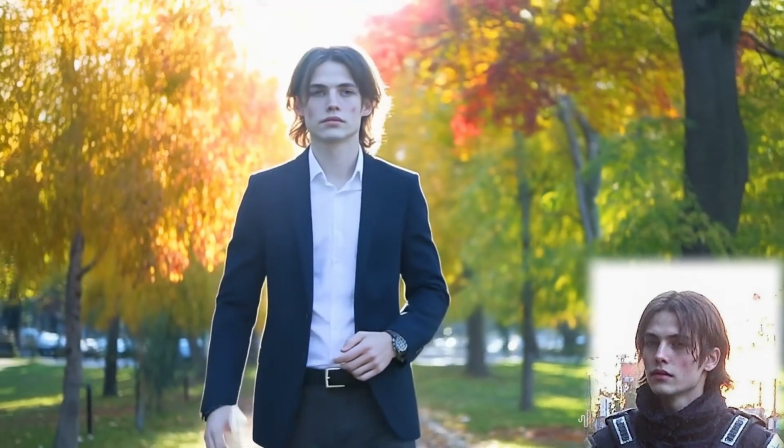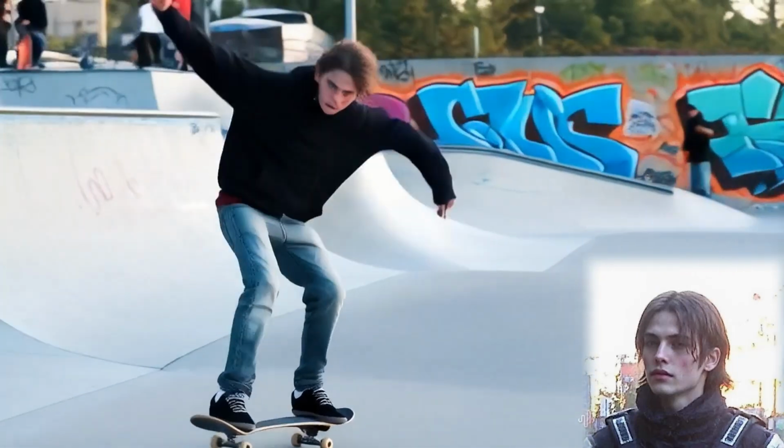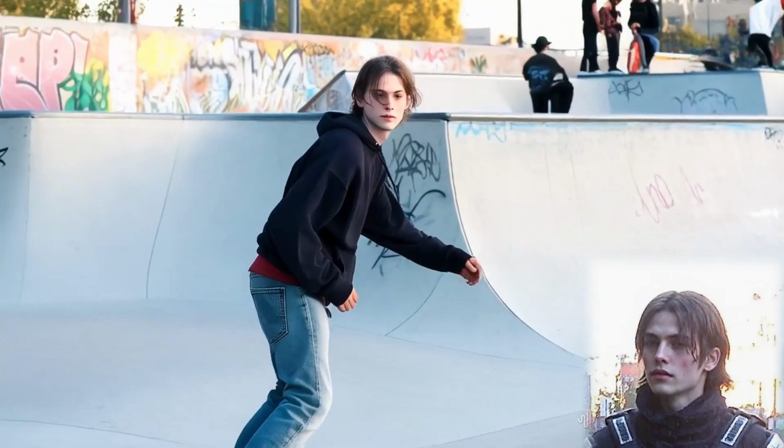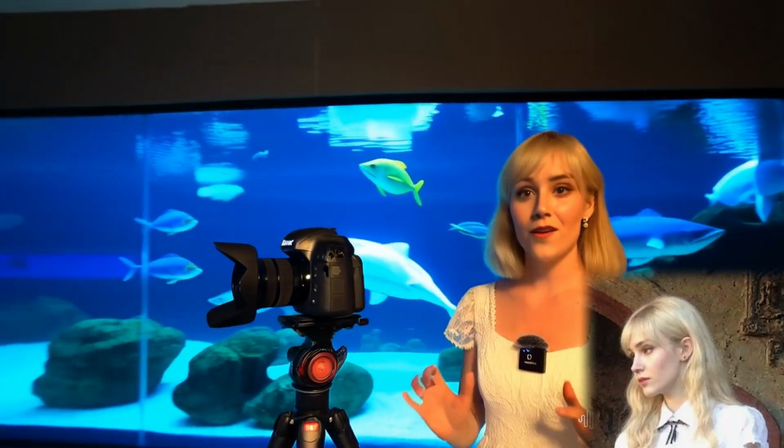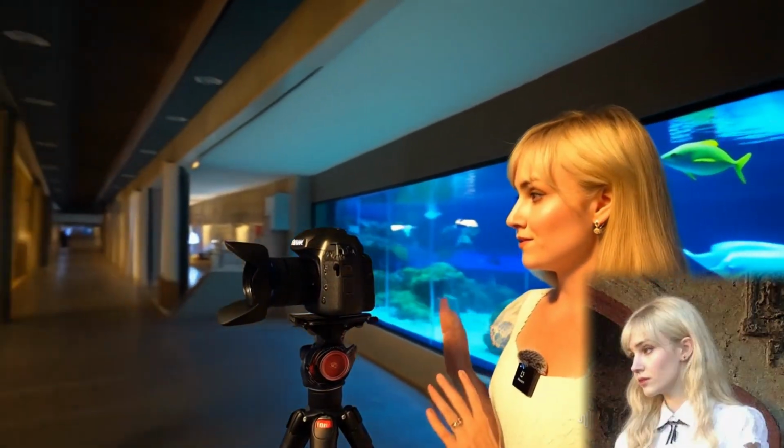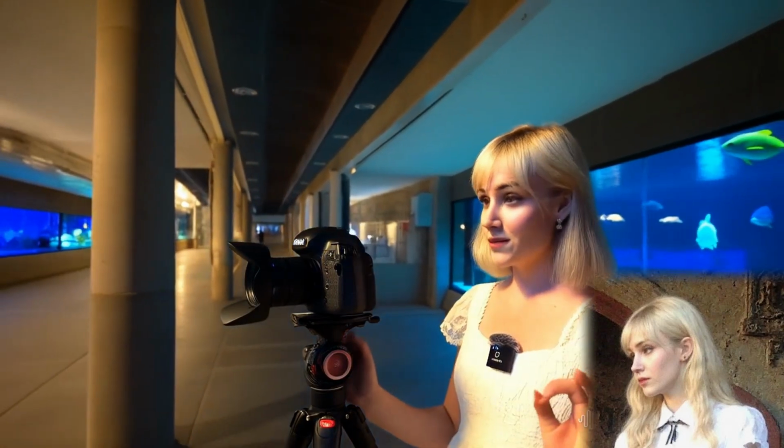Hailuo have said that they will be adding more reference options in future, as at the moment you can only have one character. And there is the limitation that it has to be a human. If you try with a monster or a toy, for instance, it won't be able to generate the reference. But this feature is great for quickly getting your character in a scene.